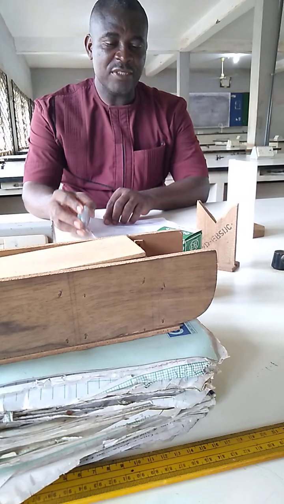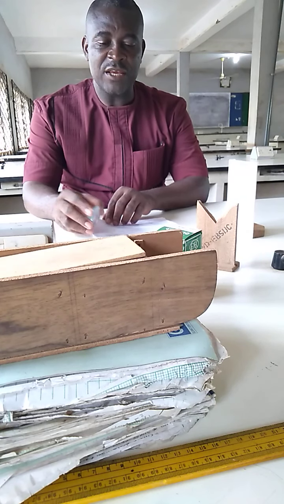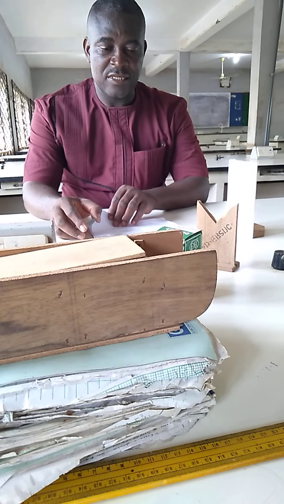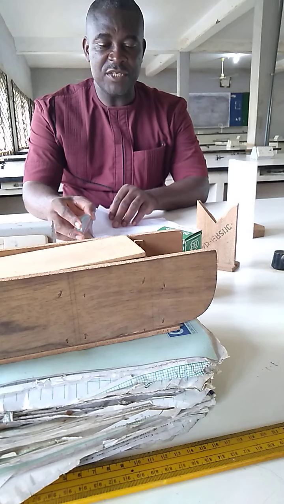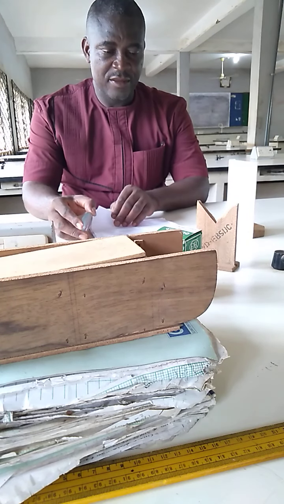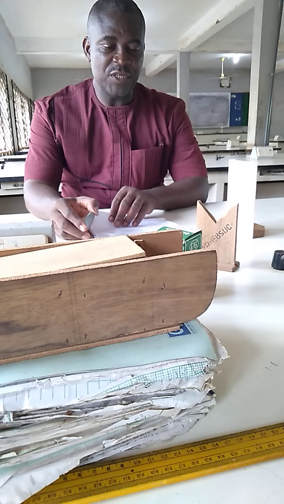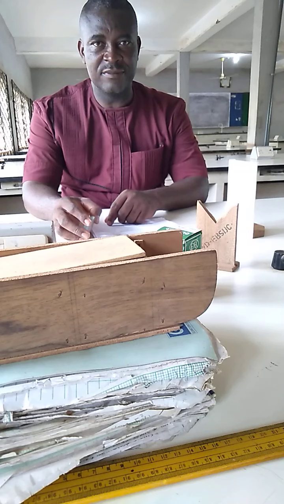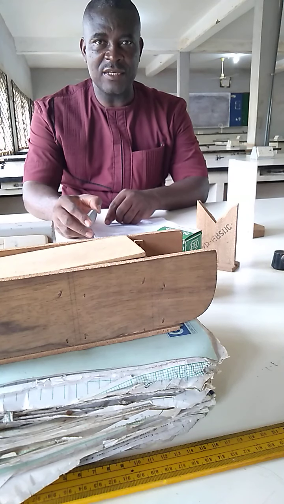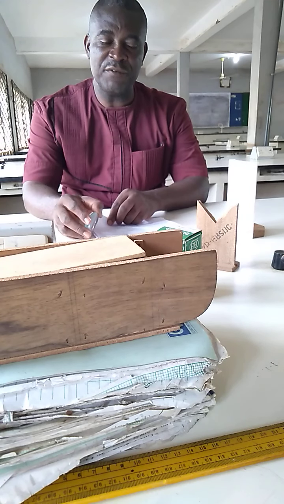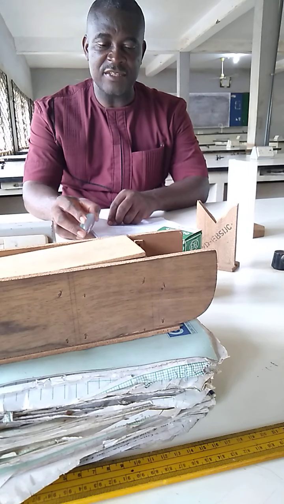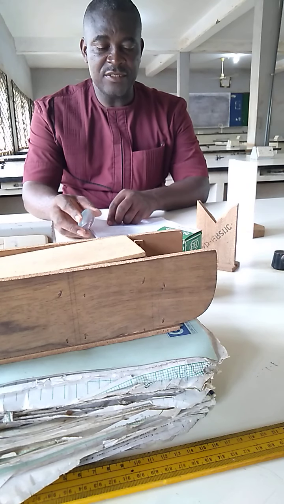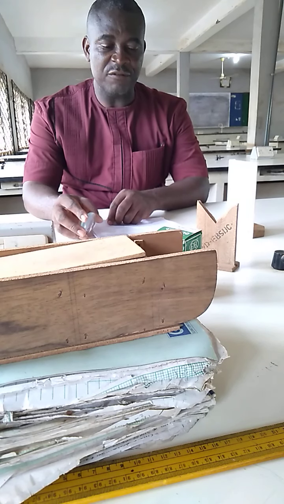This experiment is all about the determination of magnification produced by a convex lens through the variation of distance of image from the lens. Part B is the determination of the focal length of the lens graphically. Why are we doing this experiment? There are two aims to this practical. One is to determine the magnification produced by a convex lens through the variation of distance of the image from the lens. And B, to determine the focal length of a lens graphically.